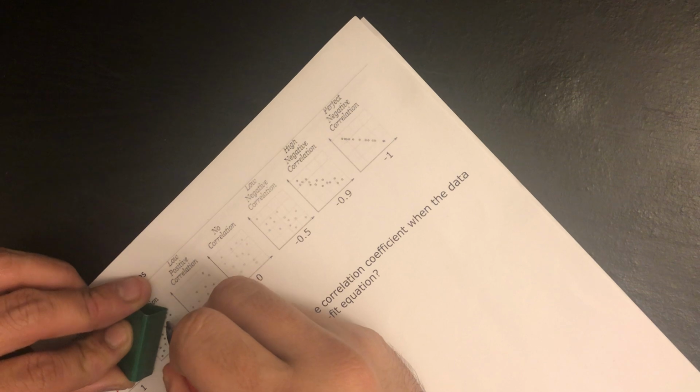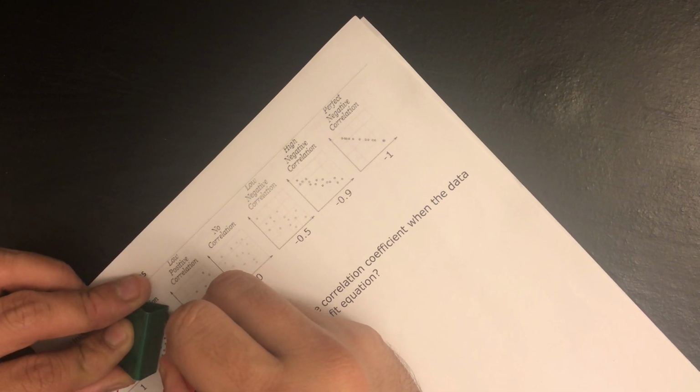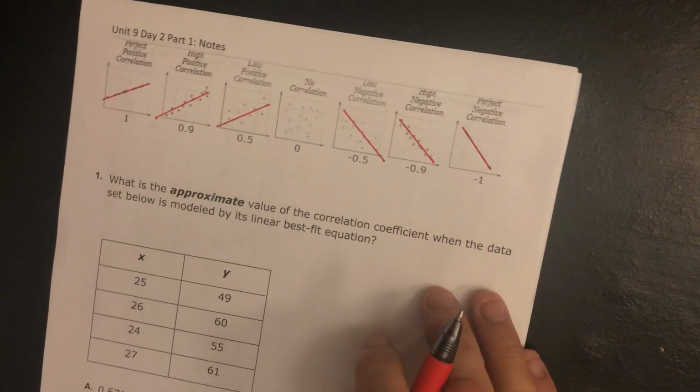Okay, and I'm going to quickly go ahead and draw these lines. So give me a second. And this will allow you to see, okay, so here we go.